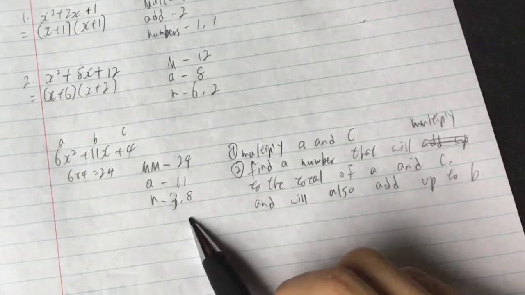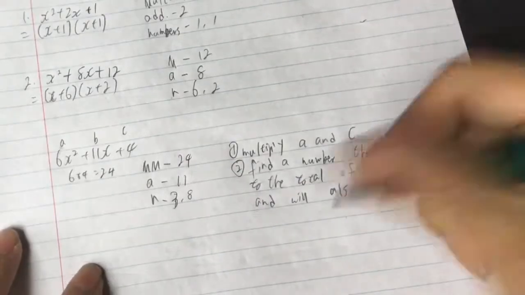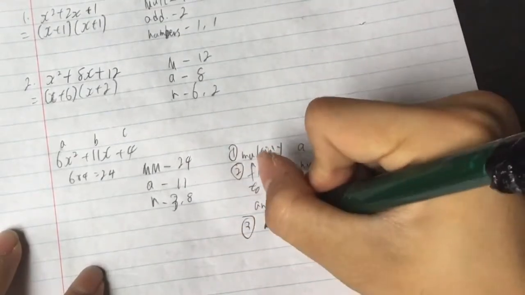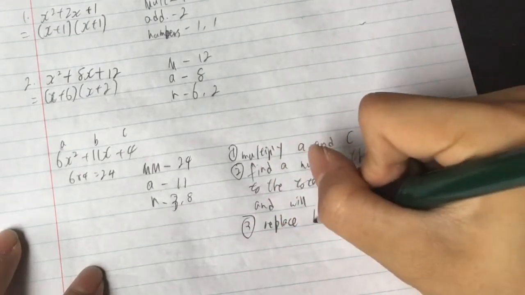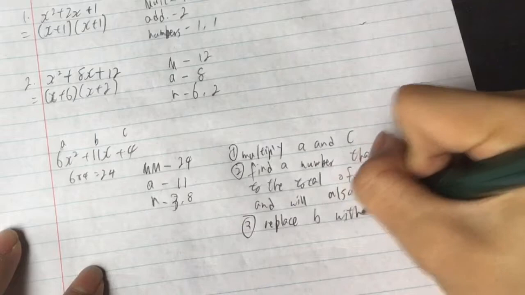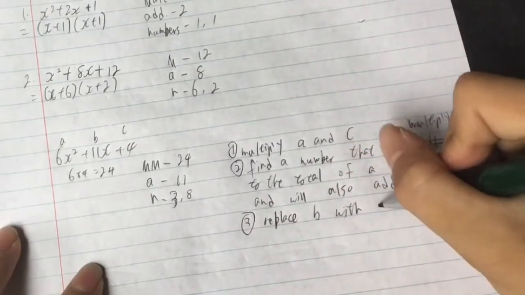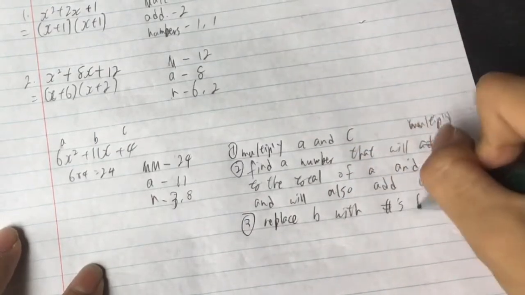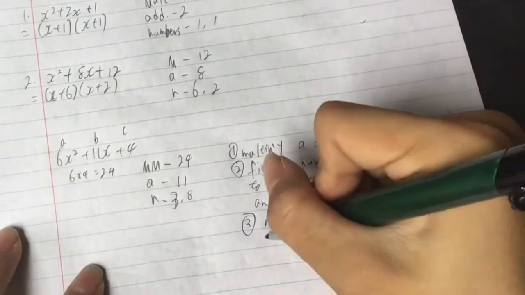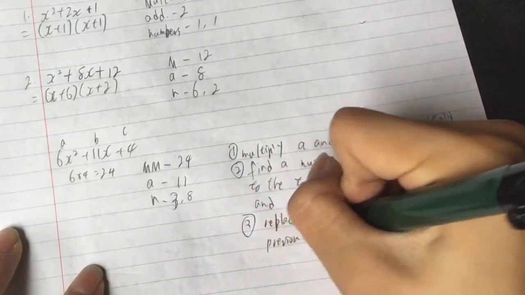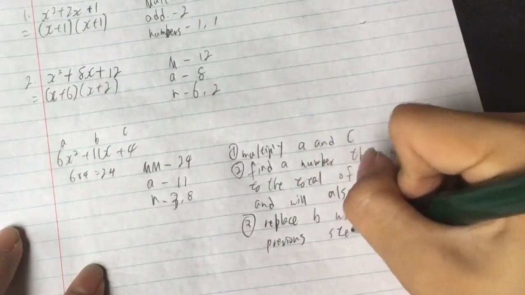That's 3 and 8. So then step 3, replace B with the numbers found in the previous step.